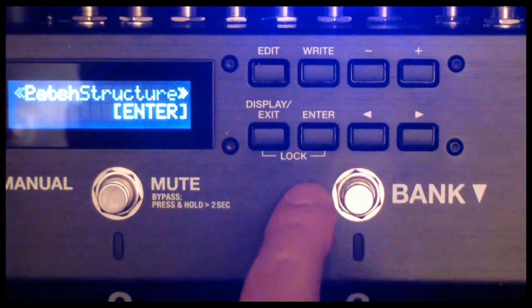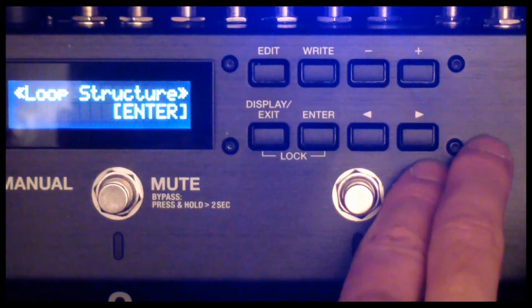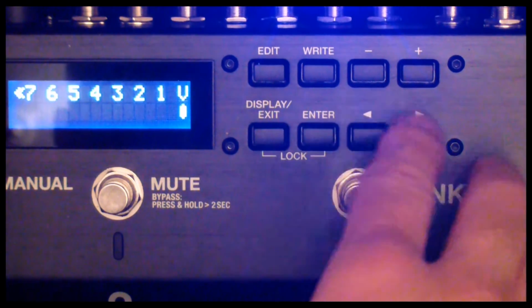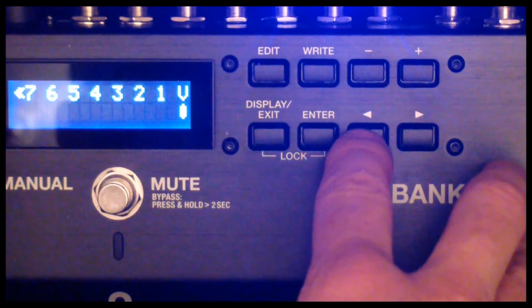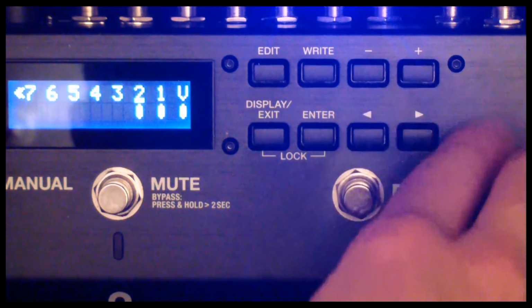Let's go back to the patch. What I'm going to do is build up a sound that would be, say, Darling James, just using that as an example. So for loops for Darling James, what I'm going to need is the Blues Driver. I'm going to use compression.